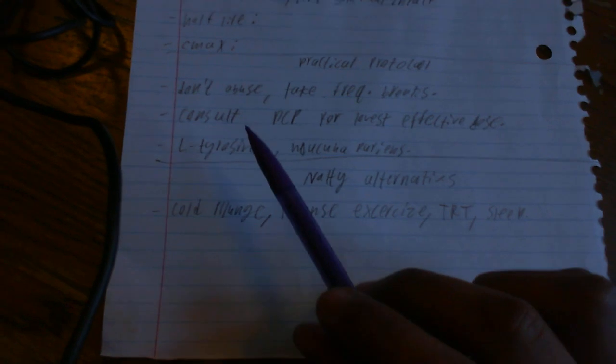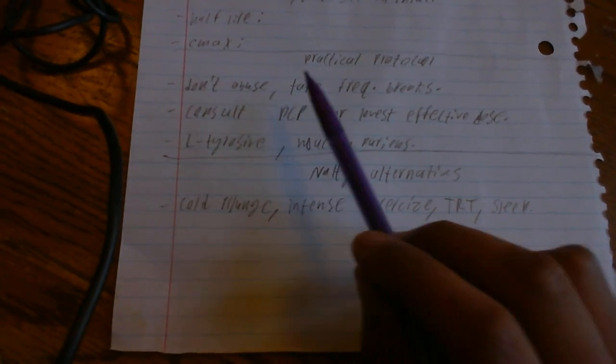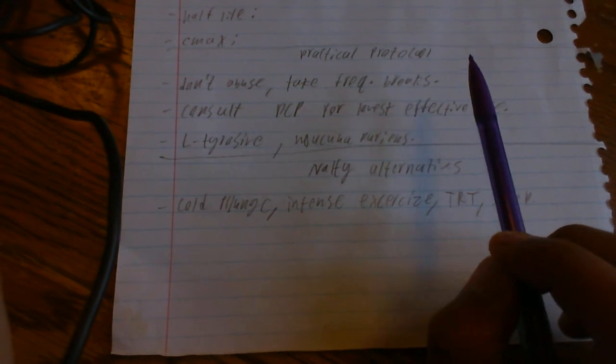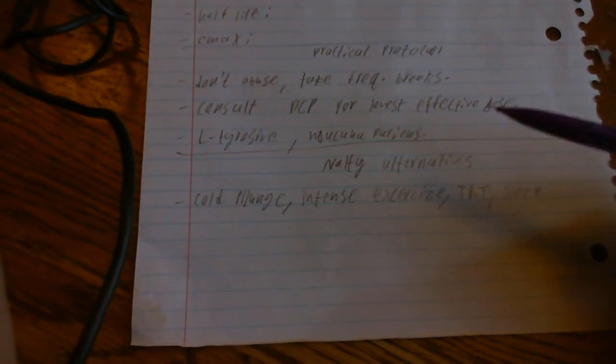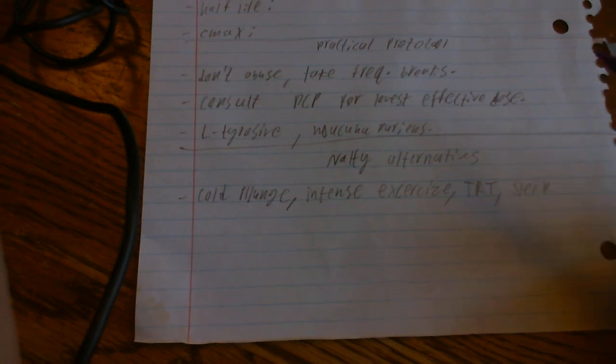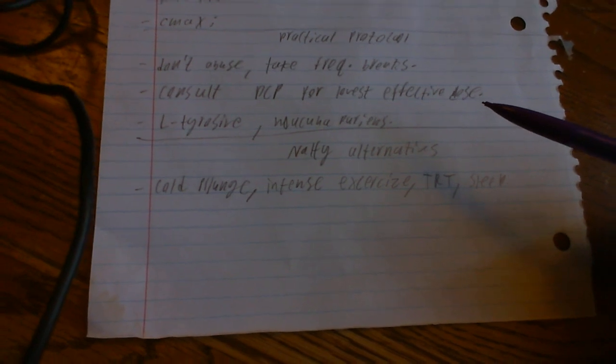Going into the practical protocols of this drug, please do not abuse this. Once again, I'm making this video for educational purposes only. Do take frequent breaks, because amphetamine is going to increase the dopamine levels in your brain to supraphysiological effects, which is ultimately going to lead to downregulation, because dopamine is one of the most neurotoxic catecholamines produced within the body, and you do not want a death of dopaminergic neurons that is going to ruin your life.